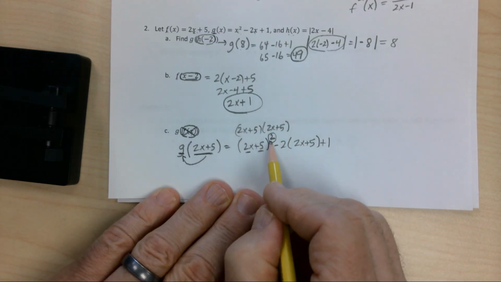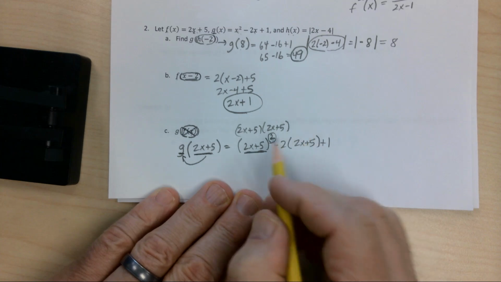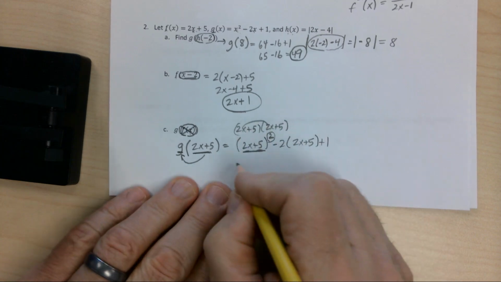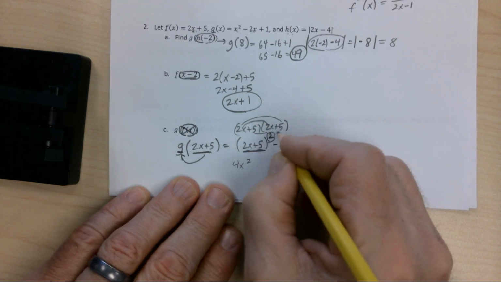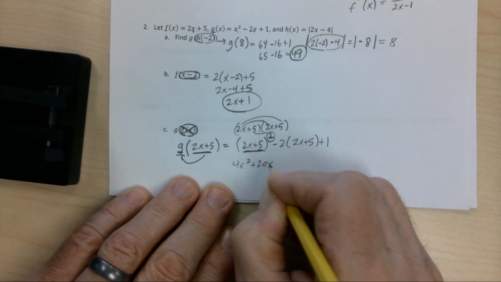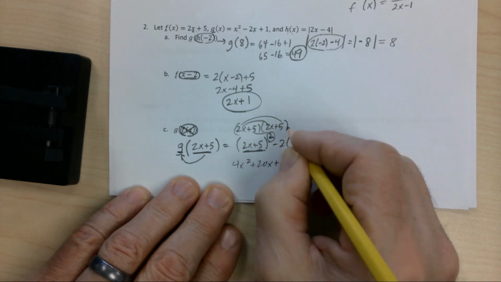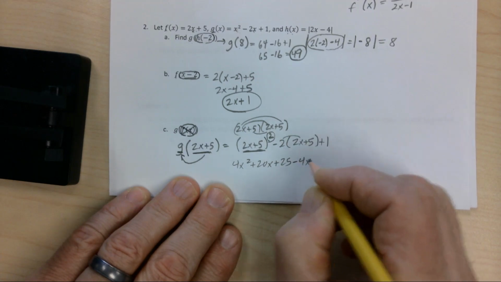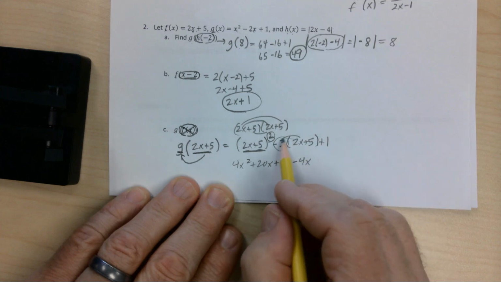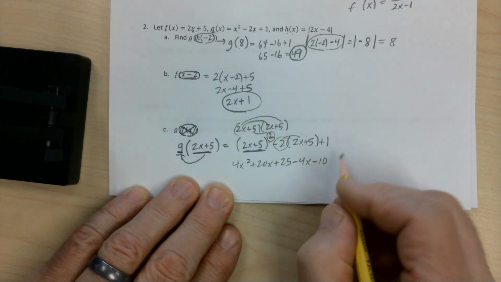We're squaring the binomial. Now it turns into FOIL. So that's 4x squared. I'm going to go outside, inside. That's 10x and 10x is 20x. And then we square 5 times 5 is 25. Distribute. Don't forget that negative 2 hits this and this, so negative 10 plus 1.